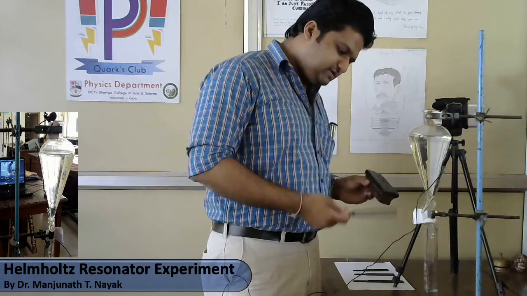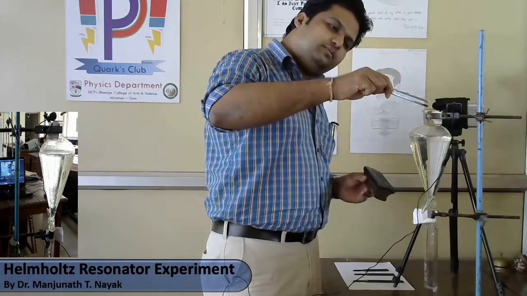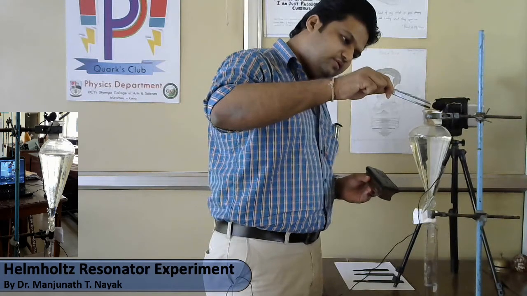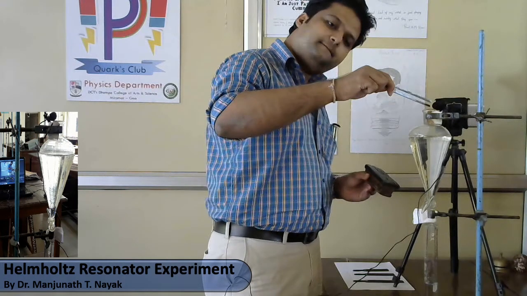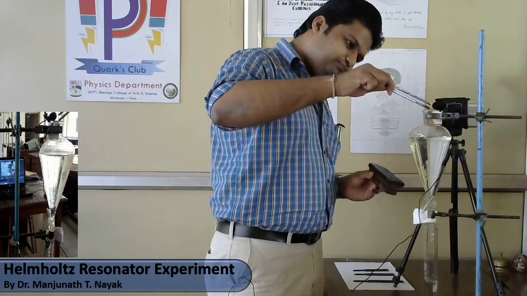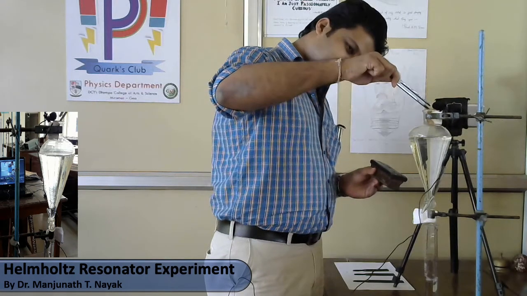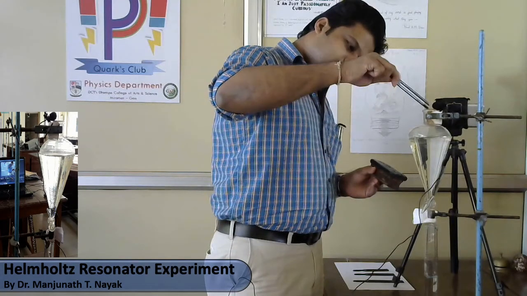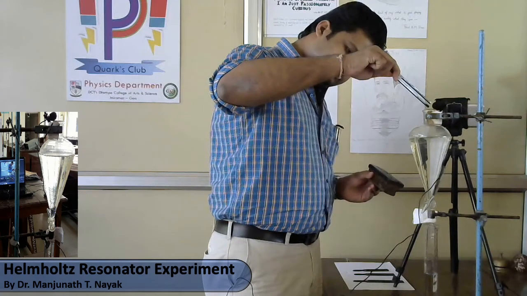So continuously the water has been flowing down in this measuring cylinder. At the same time we are doing this, trying to find out the length of vibration. I'm not hearing any reasonable sound.